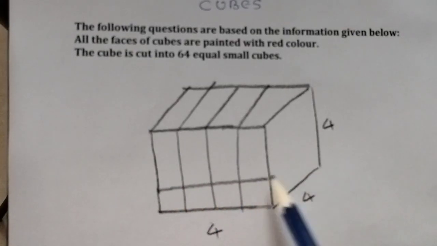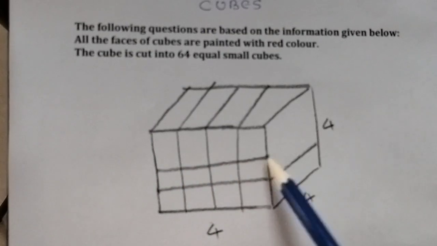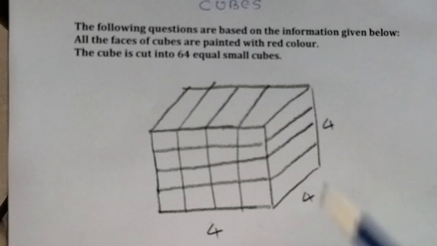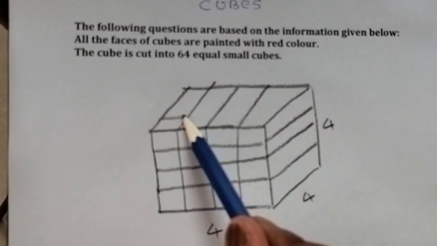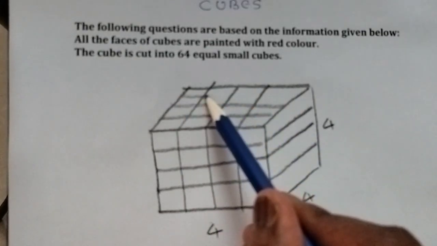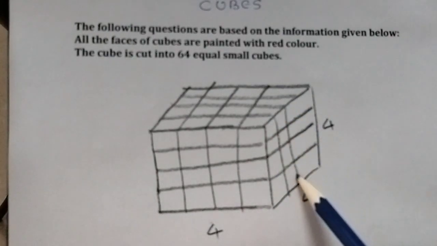Next, 3 cuts, another 3 cuts, like that. Totally how many cuts are needed?